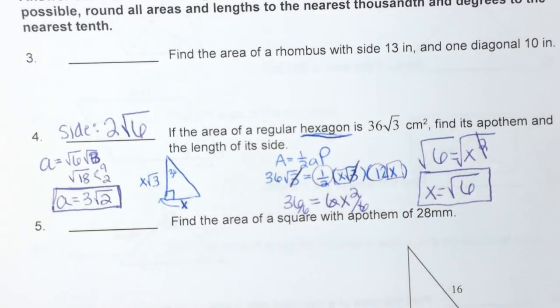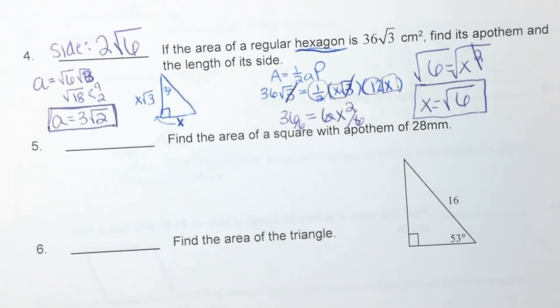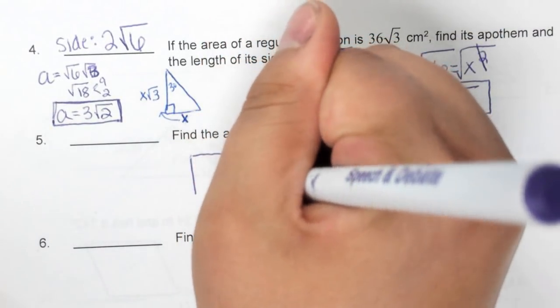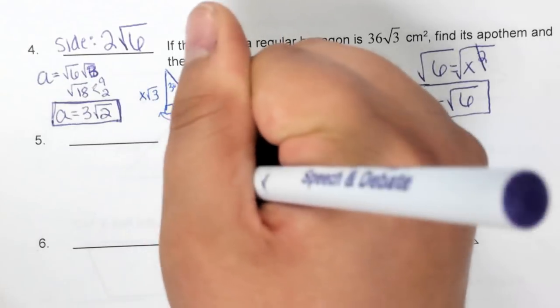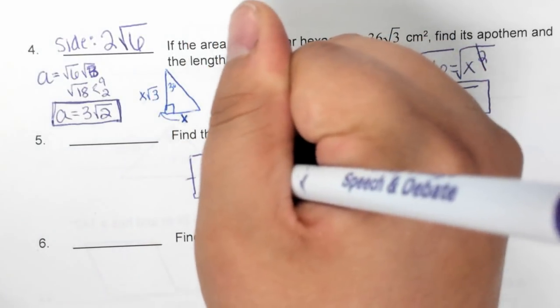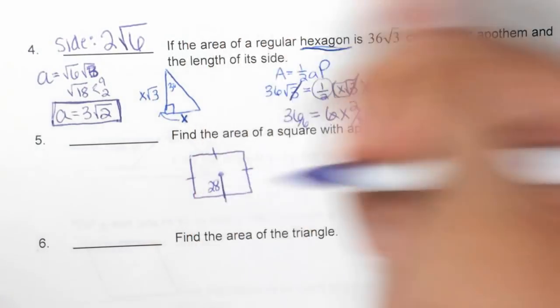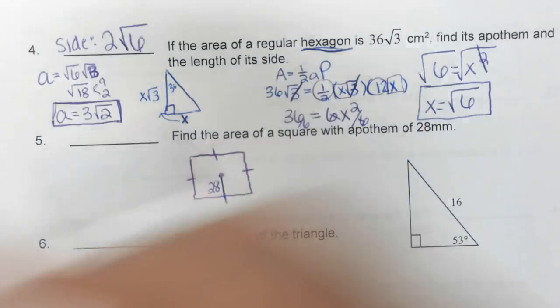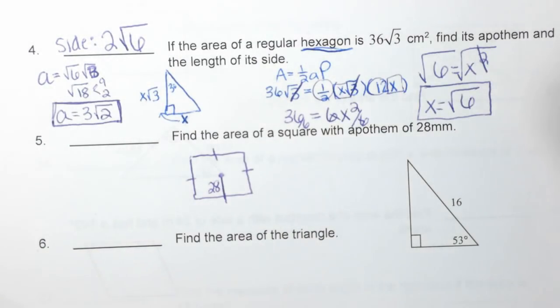Number 5 I'm going to do with you real quick. Number 5 says, find the area of a square with an apothem of 28. So if I have a square and my apothem is 28, guys, never with a square should you be doing A equals 1/2 a p. You either need to be doing base times height or 1/2 diagonal times diagonal.